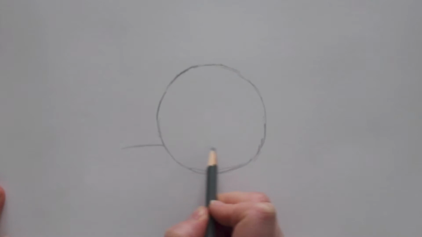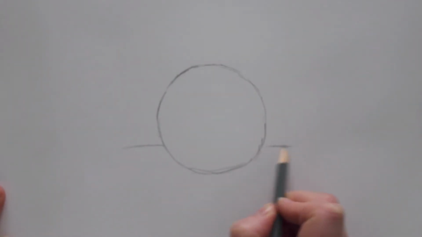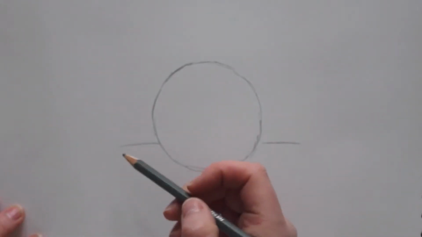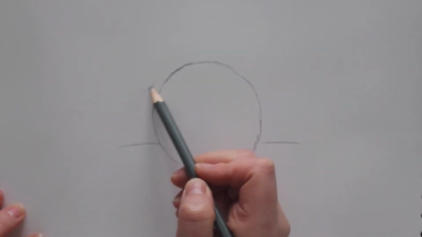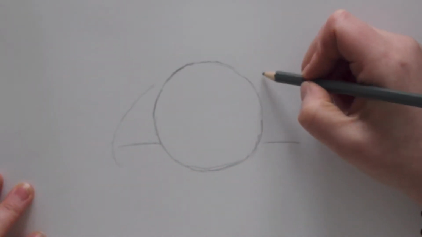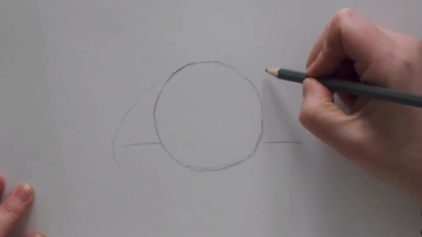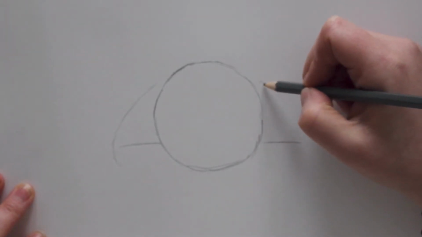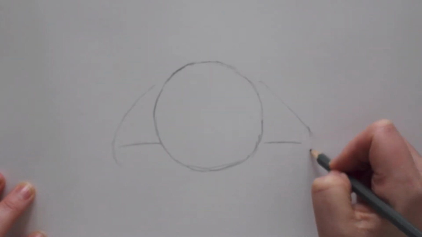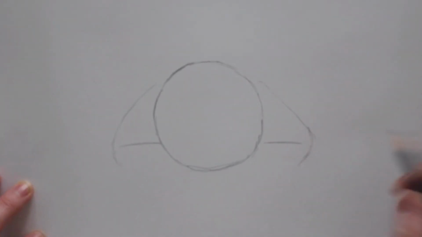Okay, so I'm just going to start drawing some lines in at the side of the circle. These want to be level with each other. These are going to be your nostrils. That's going to be the basis, and then I'm just going to start by linking this round. This here is the curve of each nostril. Remember, if you don't get it right straight away, don't worry, because you can go back and you can rub some of that out.